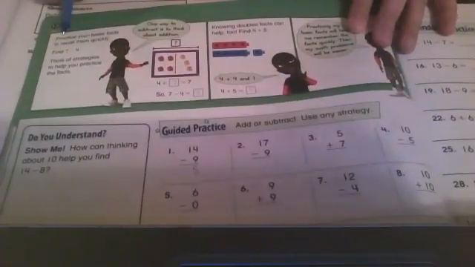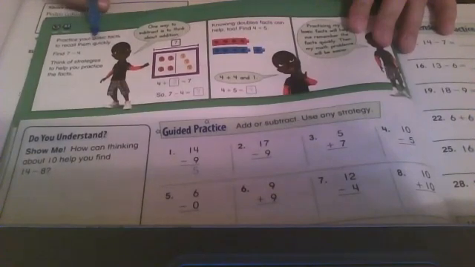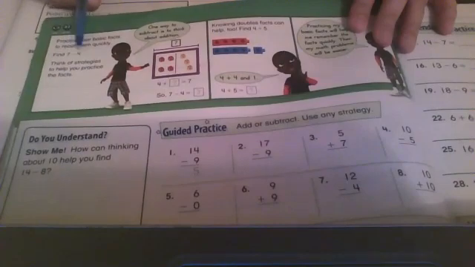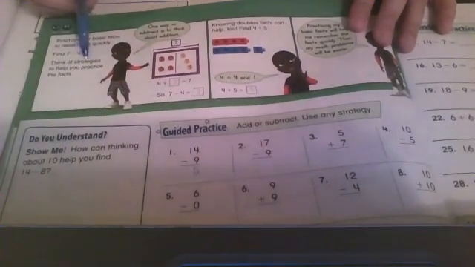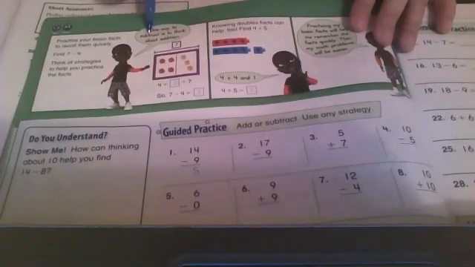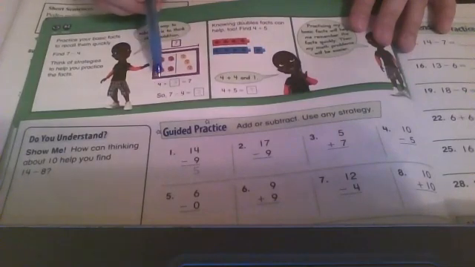And he says, up here at the top, practice your basic facts to recall them quickly. So first he asks us to find 7 minus 4. Think of strategies to help you practice the facts. All right, so we have several different strategies. One way to subtract is to think about addition. And we talked about that yesterday, right?